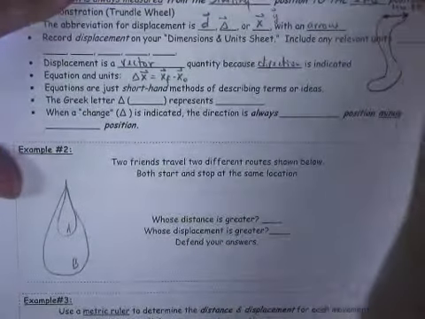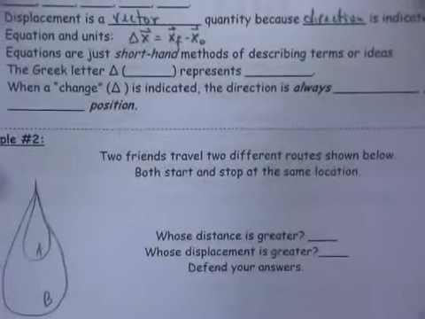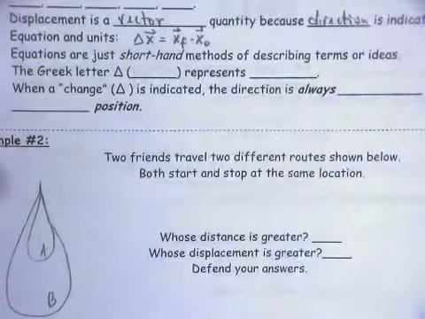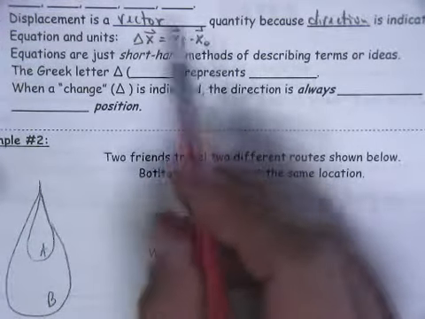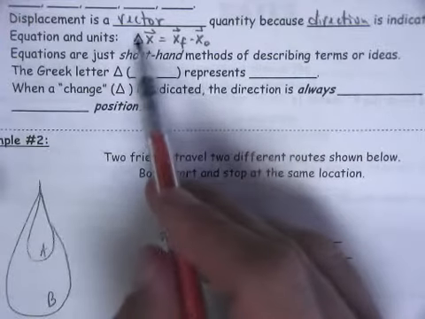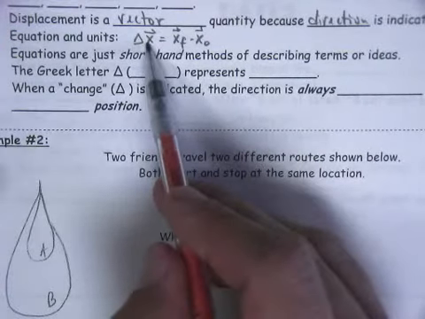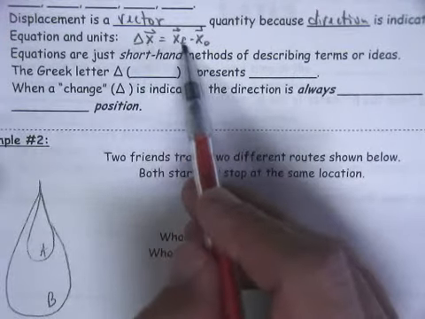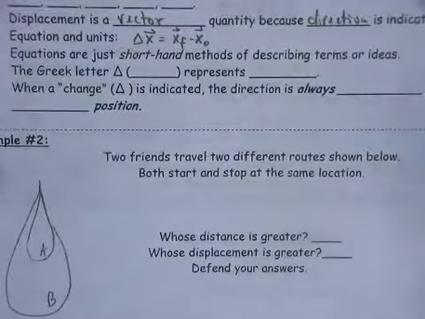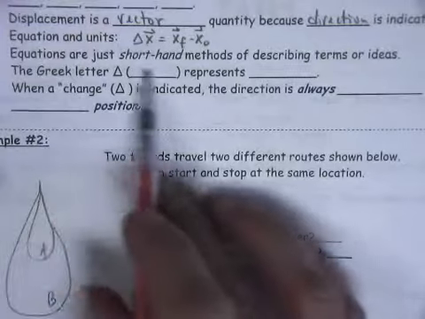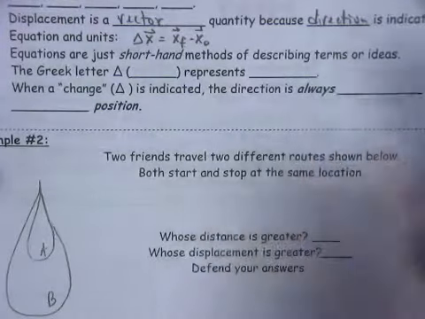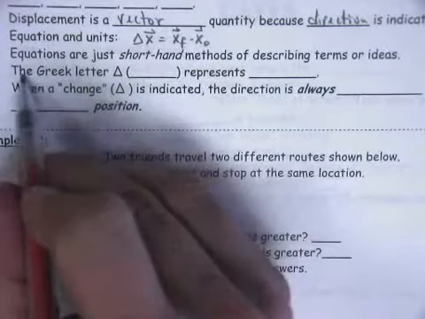All right, so we've got a Greek letter in there, and we'll unpack the letter in just a moment, and we'll actually use this equation. But for now, all I want you to do is get the equation down, and just realize that it doesn't change. X is your displacement, this is your final position, and this is your initial position. You'll be able to see how to use that. Our equations are just shorthand methods of describing our ideas. Okay, we should be able to do that now.